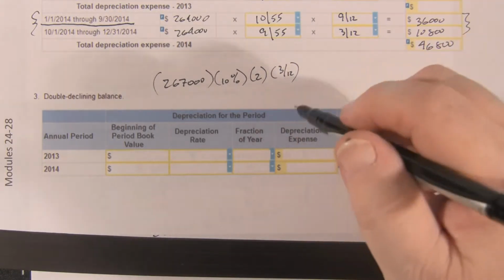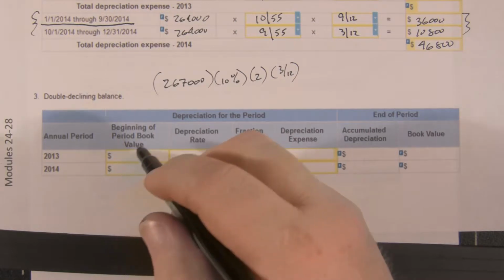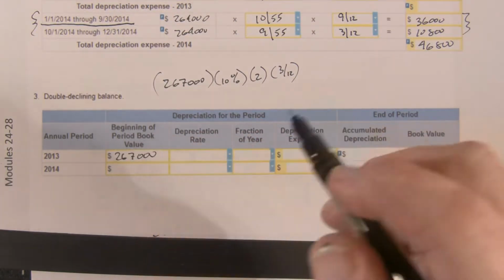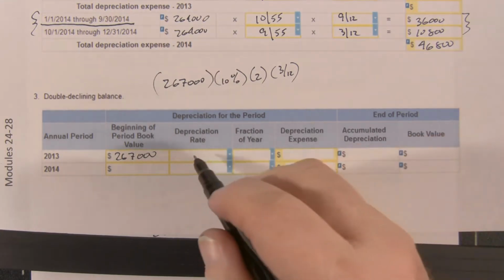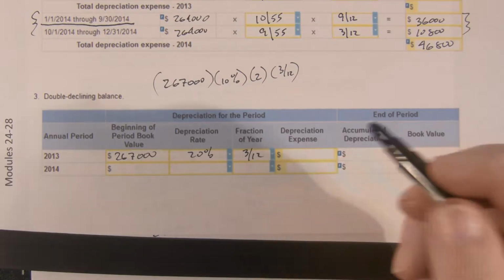So when you work that out, the book value at the beginning of the period, we'll fill it in the way they want us to. It's 267,000. The depreciation rate is 20%, 2 times 10, times 3/12.